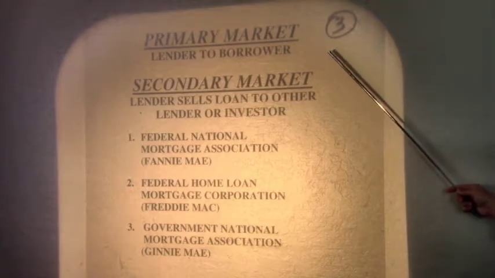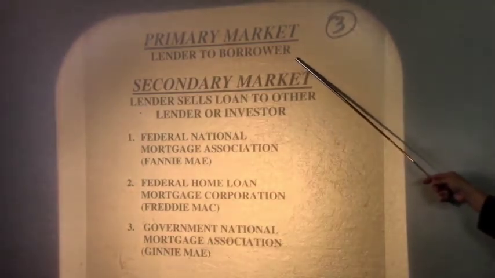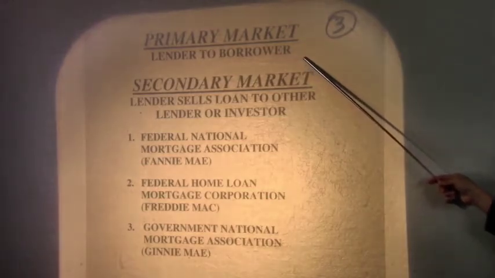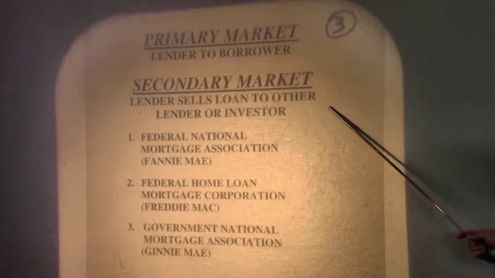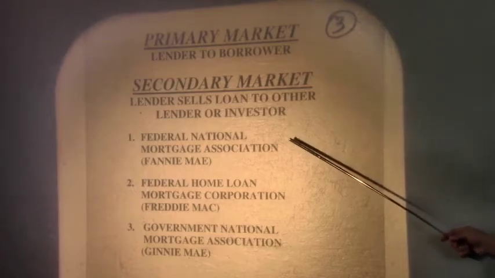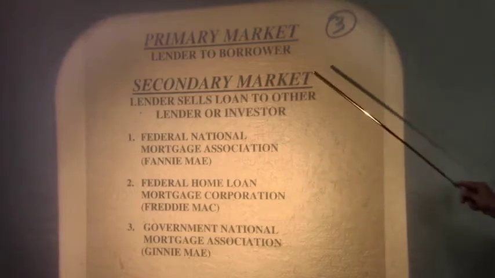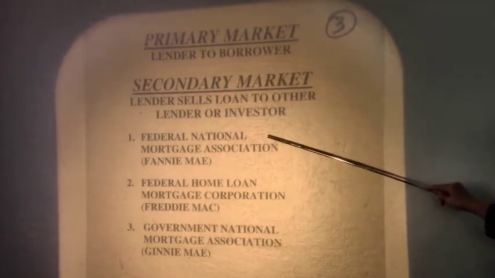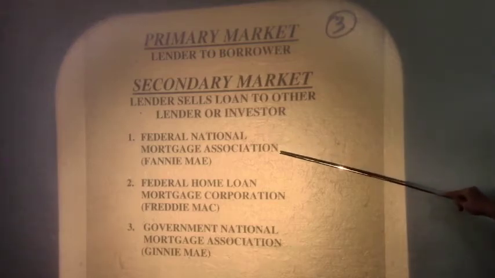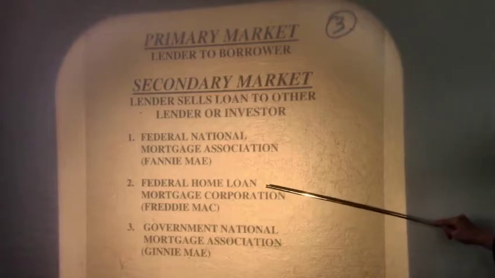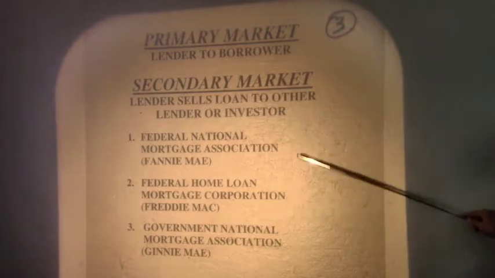But most of the time, the majority of the time, the primary lender will sell the loan to the secondary market. The secondary market is backed by the government. So we're just going to do these two and just memorize the acronym. You have Fannie Mae, Federal National Mortgage Association, and then Freddie Mac, Federal Home Loan Mortgage Corporation. They are both A-paper loans.